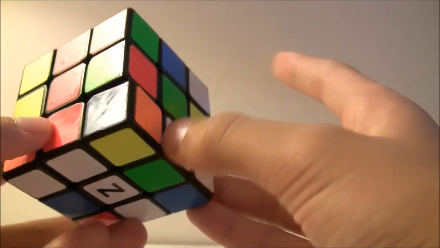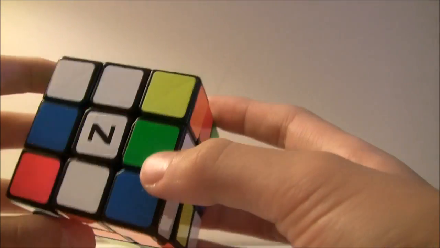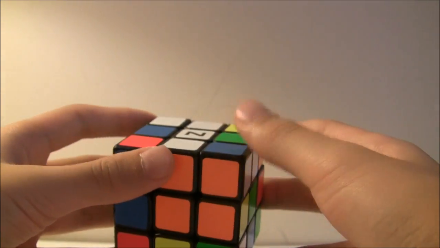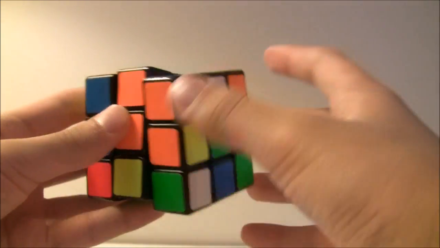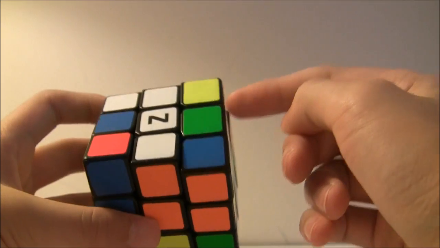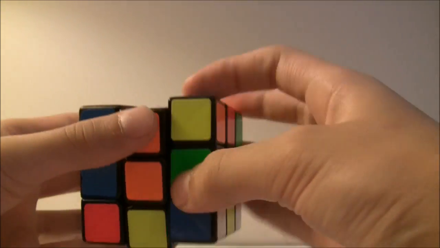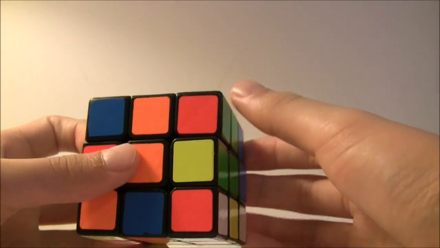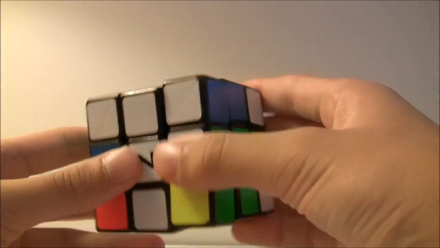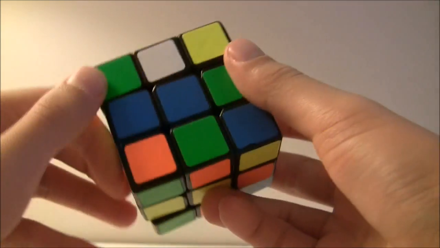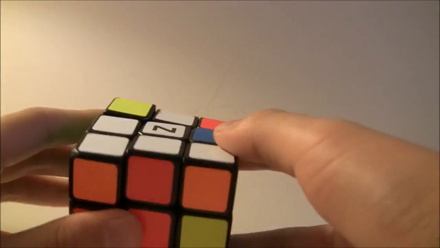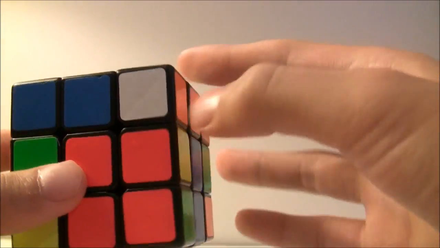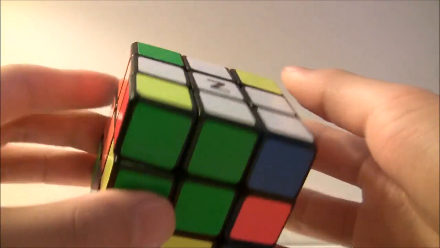Now, to fix these flipped pieces, the algorithm that you want to do is, hold it like this with the flipped piece here: R prime, U, F prime, U prime, or R prime, whatever you want to call it. And then that flips the piece without affecting anything else. Same thing here. R prime, U, F prime, U prime. There's your cross.